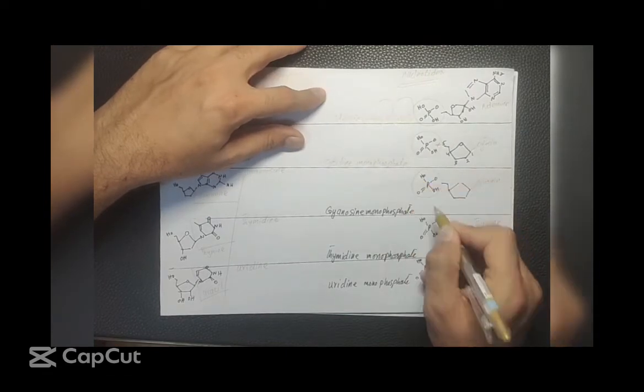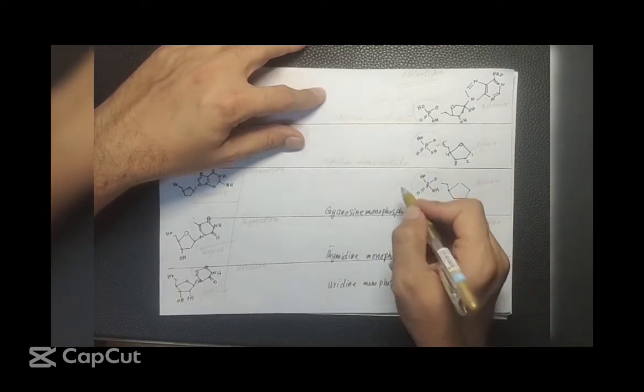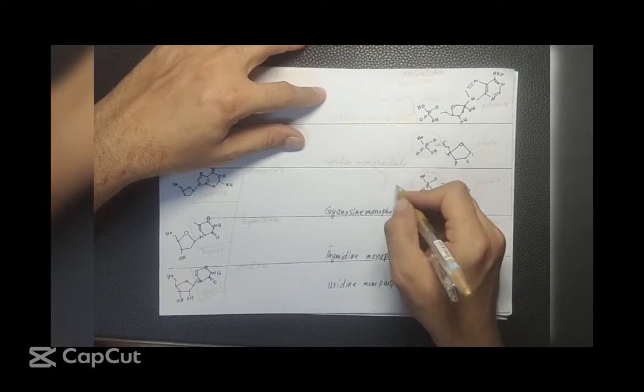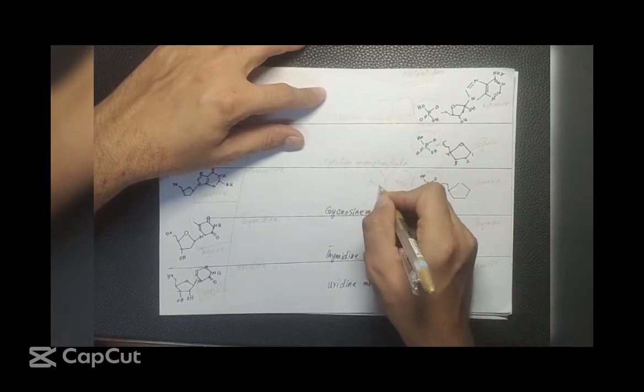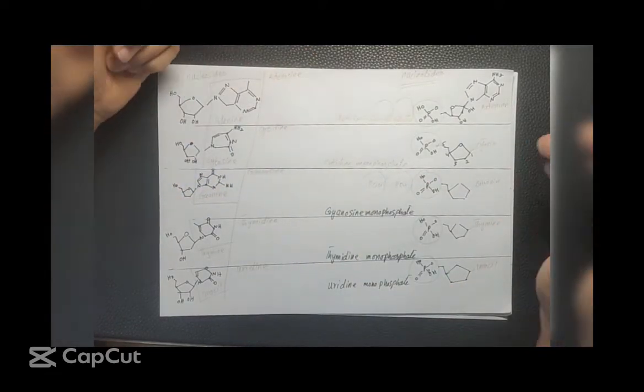This is phosphate group 1, phosphate group 2, and we should add the third phosphate group. Oxygen 4, P1, oxygen 4. So this will be the nucleotide for making DNA.